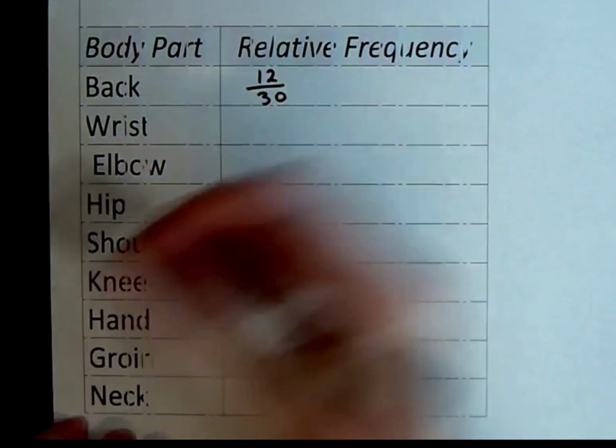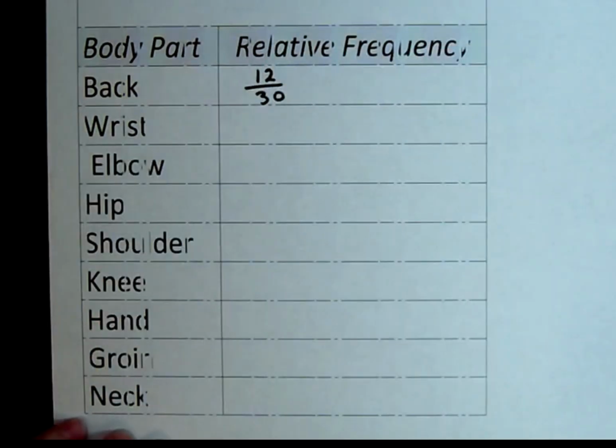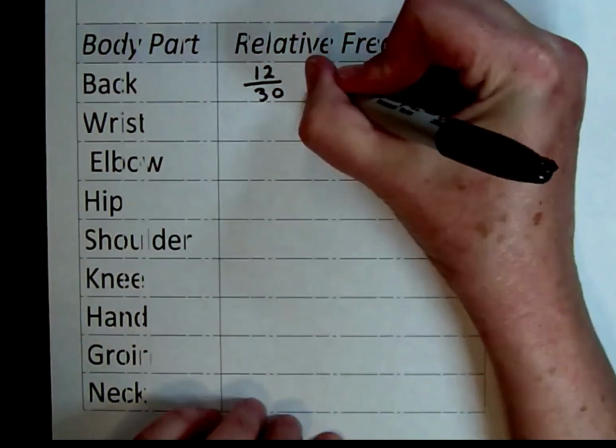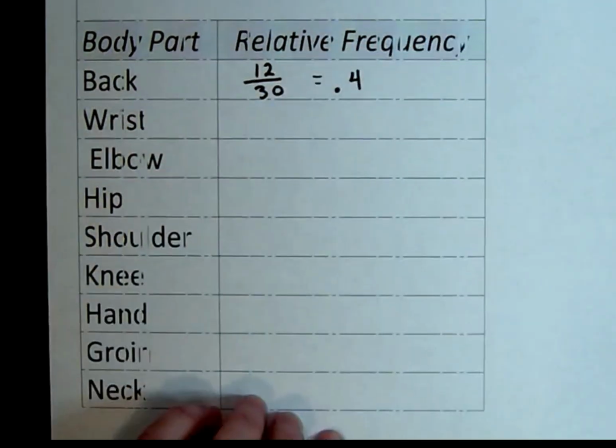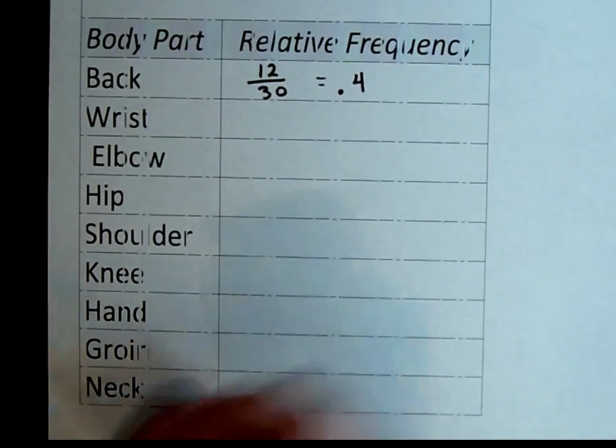Okay, so 12 of the 30 data values were the back. So that's its proportion or percent or relative frequency. Now we typically do these as decimals, so you'll use a calculator here. So we get 0.4 for this one.